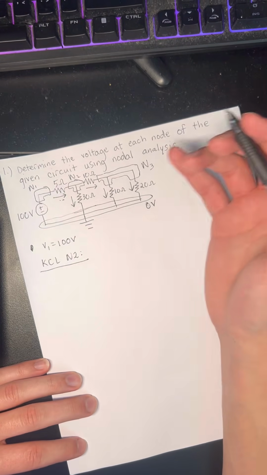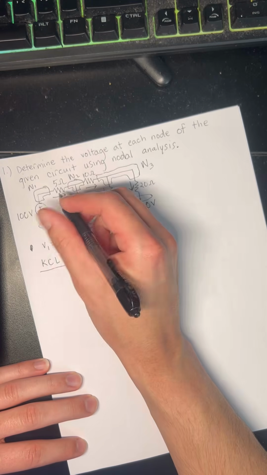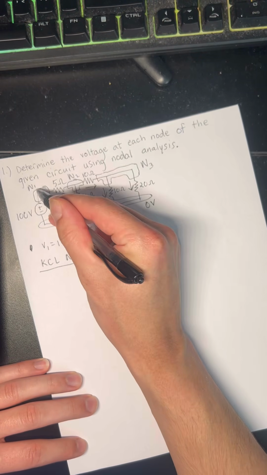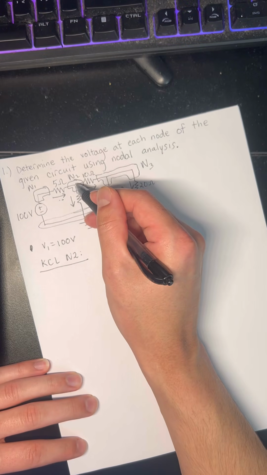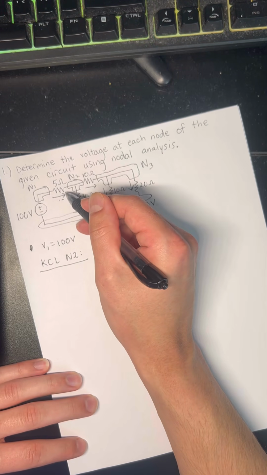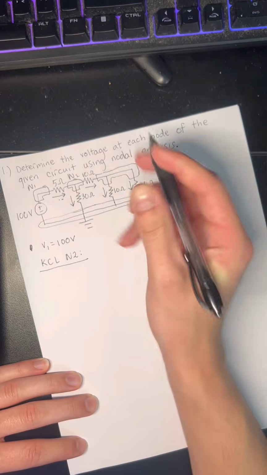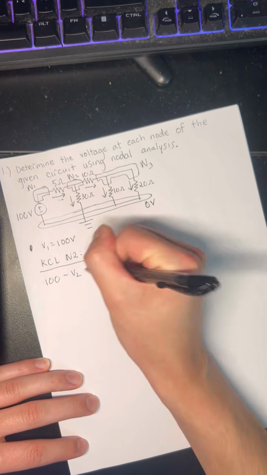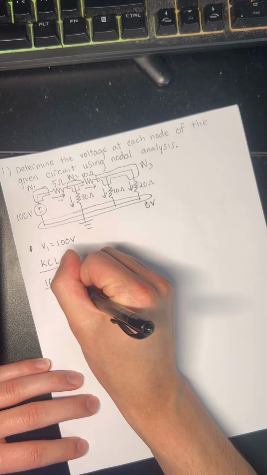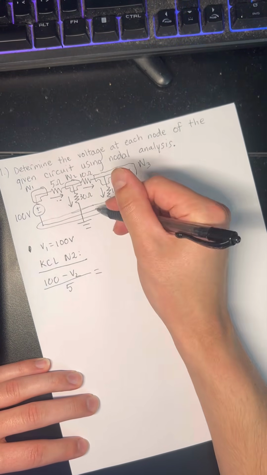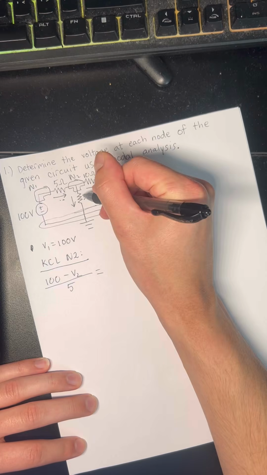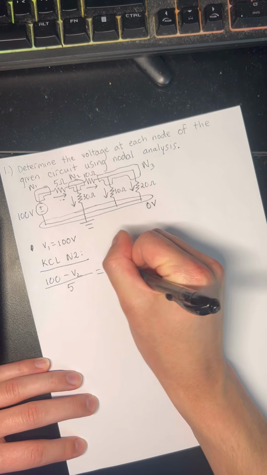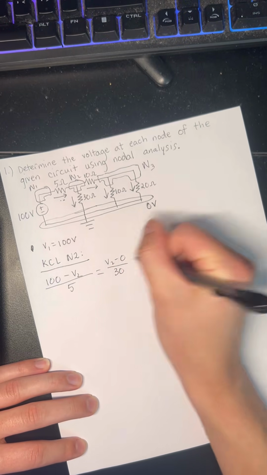And then we just use Ohm's law to get an expression for the current through the 5 ohm resistor, which is the voltage of node 1 minus the voltage of node 2 divided by the resistance. And the voltage of node 1 is just 100. So that's (100 - V2)/5 equals the current leaving the node, which is the current through the 30 ohm resistor, which is (V2 - 0)/30, right?